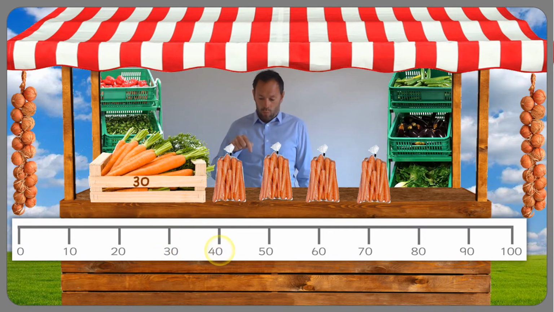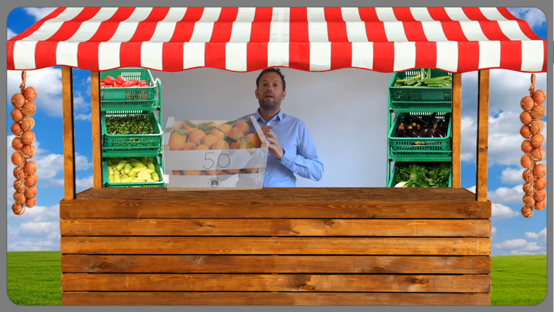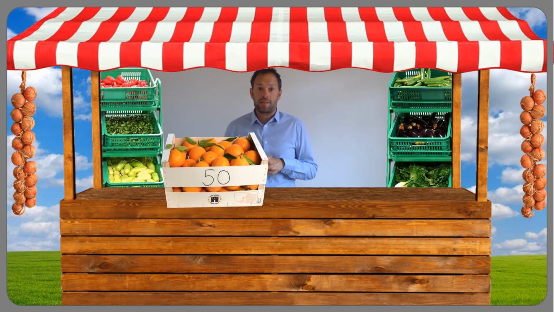30, 40, 50, 60, 70. Oh, Wilf's going to be so pleased. We've got 70 carrots. Okay, off we go with the carrots. Okay, and now, last of all, can we count the oranges?